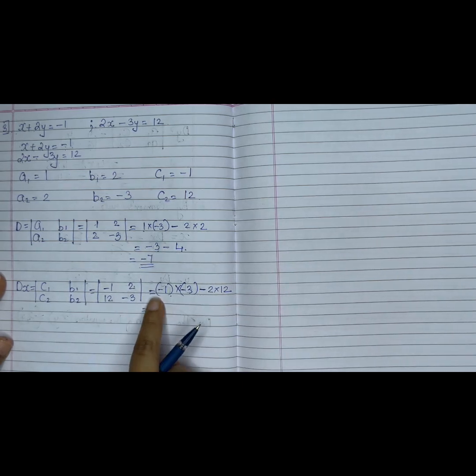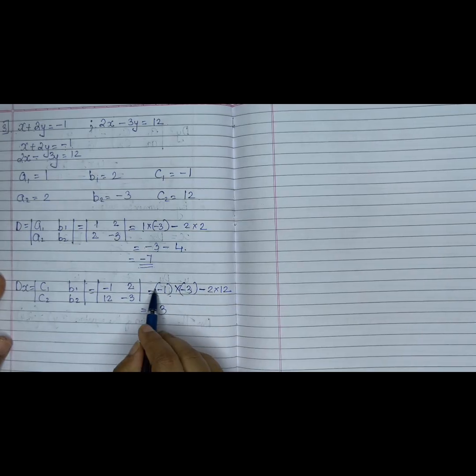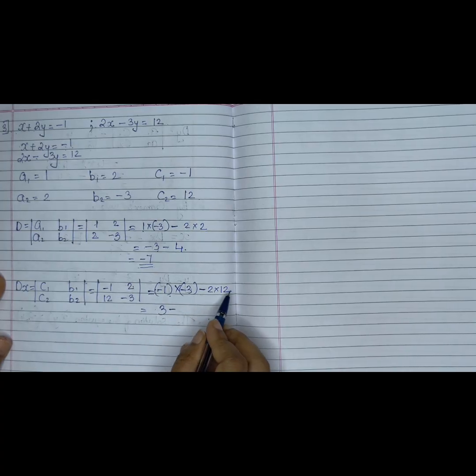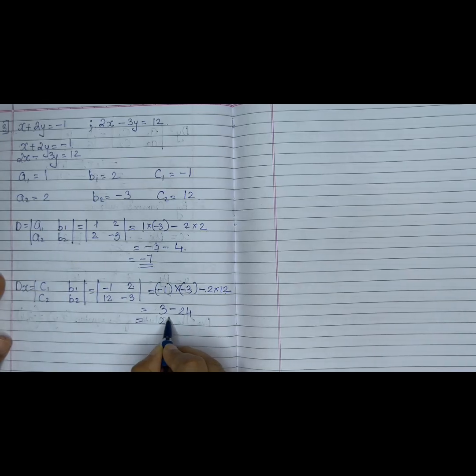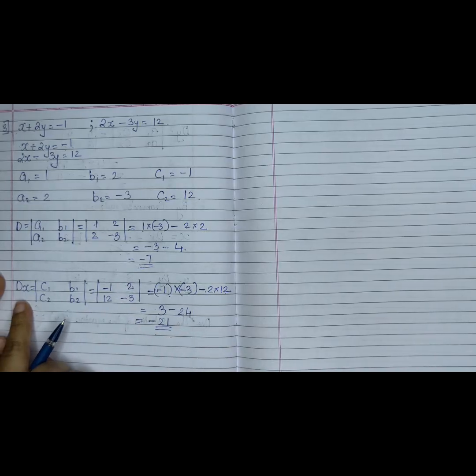So here, minus into minus will be plus. So 3 ones are 3 and minus into minus will become plus, so we don't have to put the sign here. Next is this sign minus. 12 twos are 24. So when you subtract this, you will get 24 minus 3, 21 and sign of the greater number. That is 21, minus sign will come here. Now we got dx.